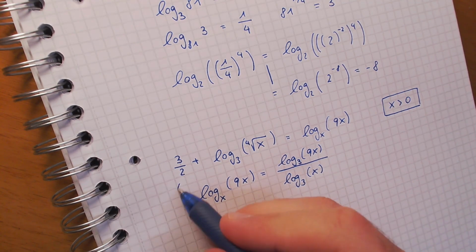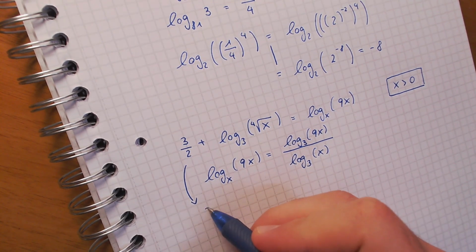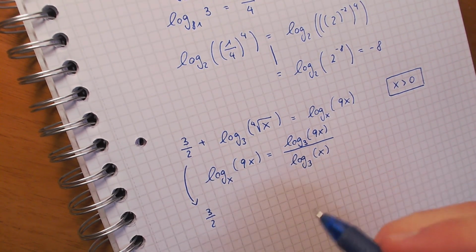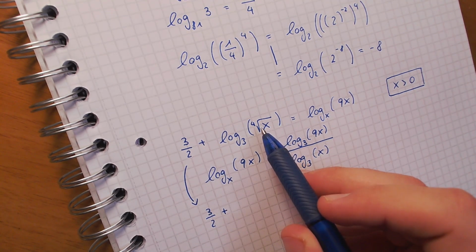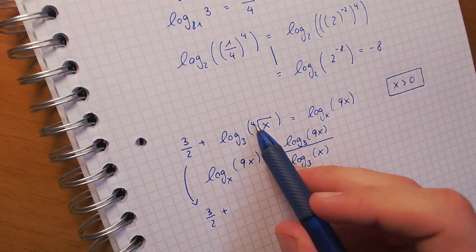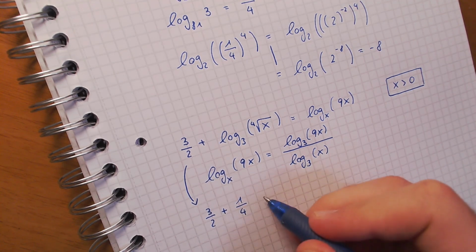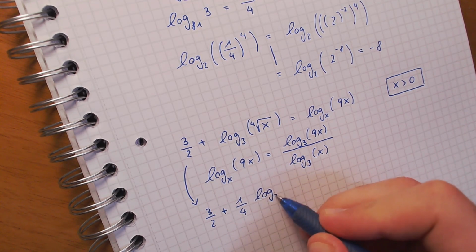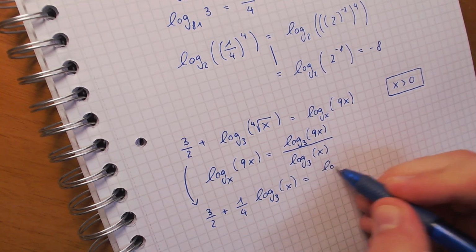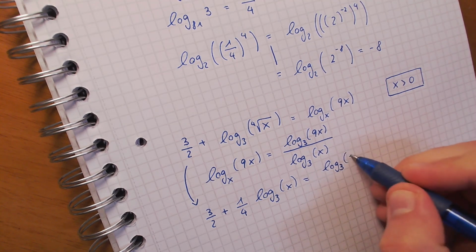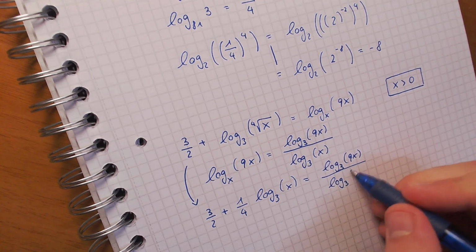So we can write our equation here using this relation. And maybe we can also take out this exponent 1/4. So we have 1/4 log of x, and then we have this result.